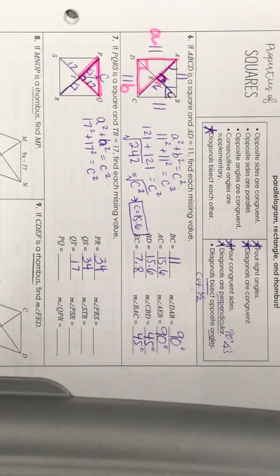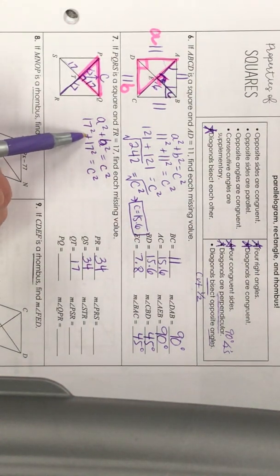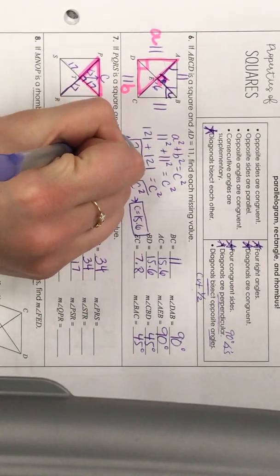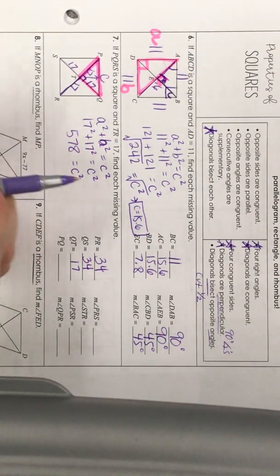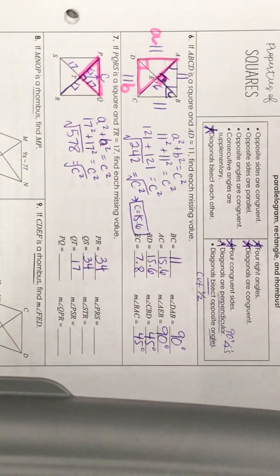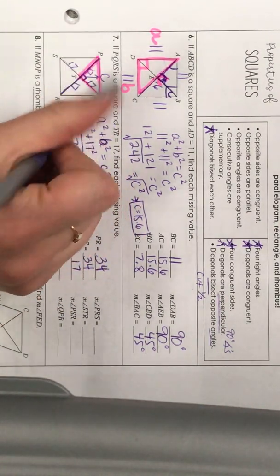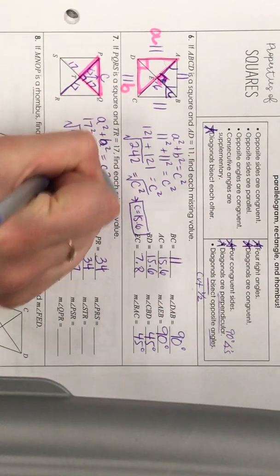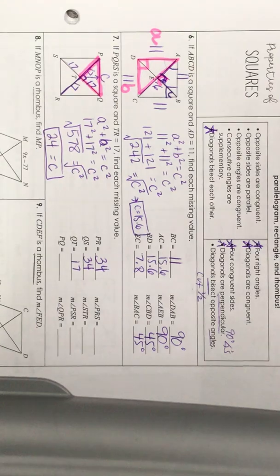And I'm missing my side C. 17 squared plus 17 squared is 578, which is equal to my hypotenuse squared. But to get my final answer, I need to take a square root. The square root of 578 is about 24. So that's the side of my square.